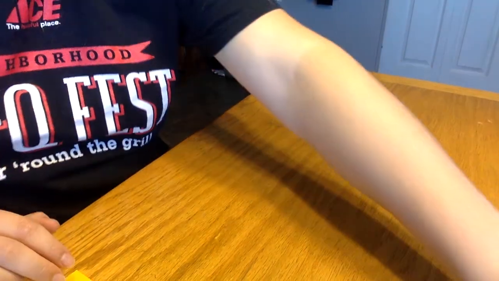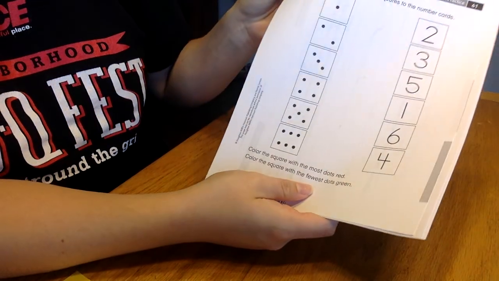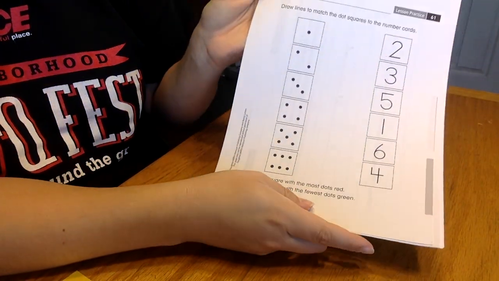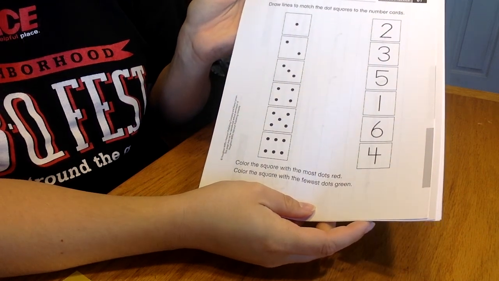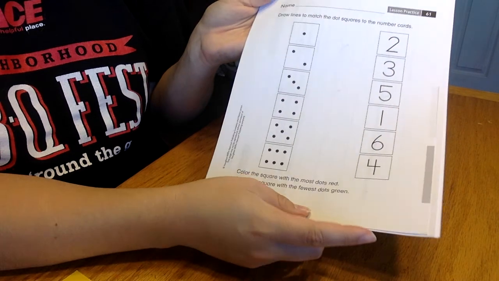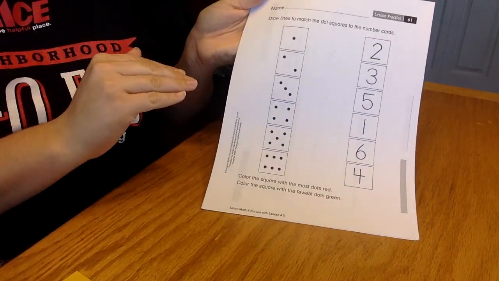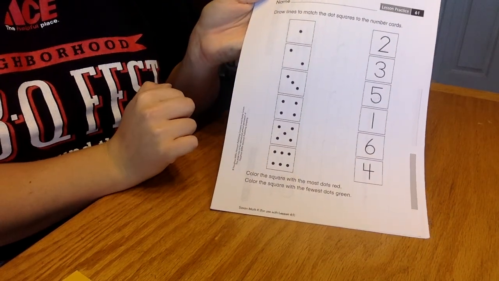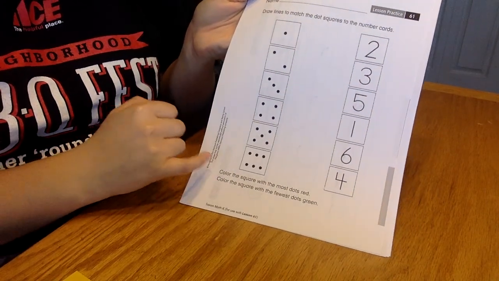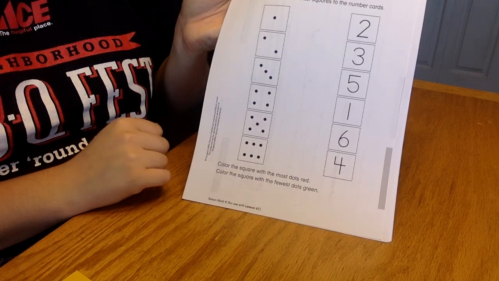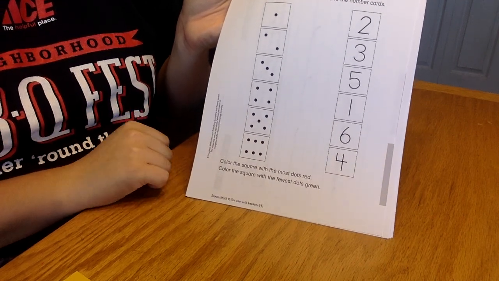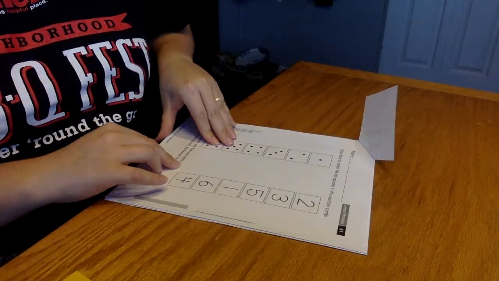All right, friends, let's look at your work today. Remember, we're talking about cubes, a 3D shape. So you are going to draw a line to match the dot squares to the number cards, okay? So these are squares because they're flat. If they were 3D, they would be dot cubes. Okay, so you're going to draw a line. Then you're going to color the square with the most dots red. You're going to color the square with the fewest dots green. You'll flip it over.